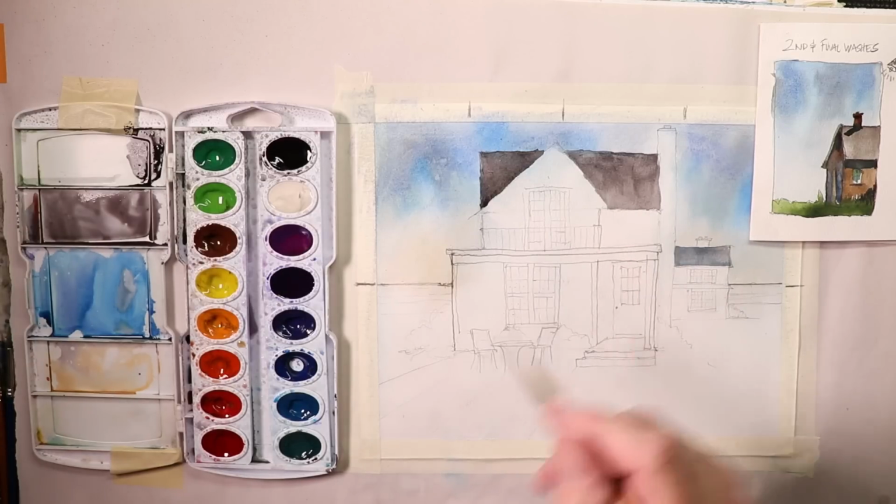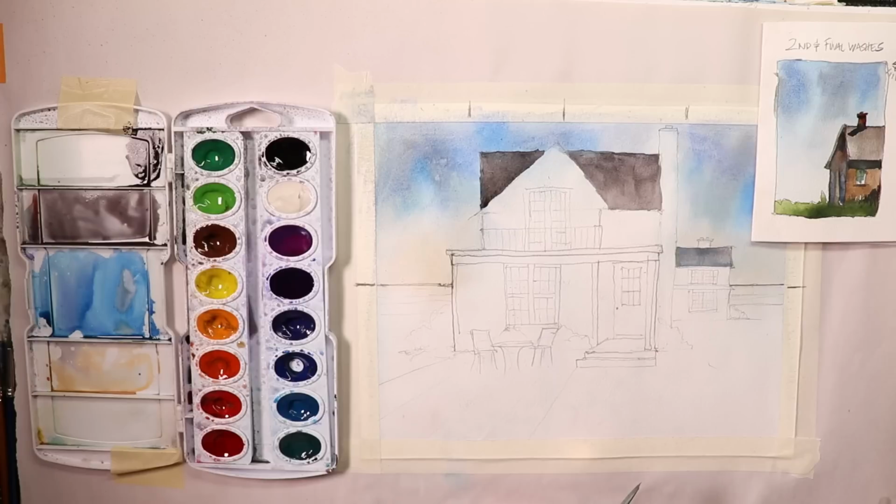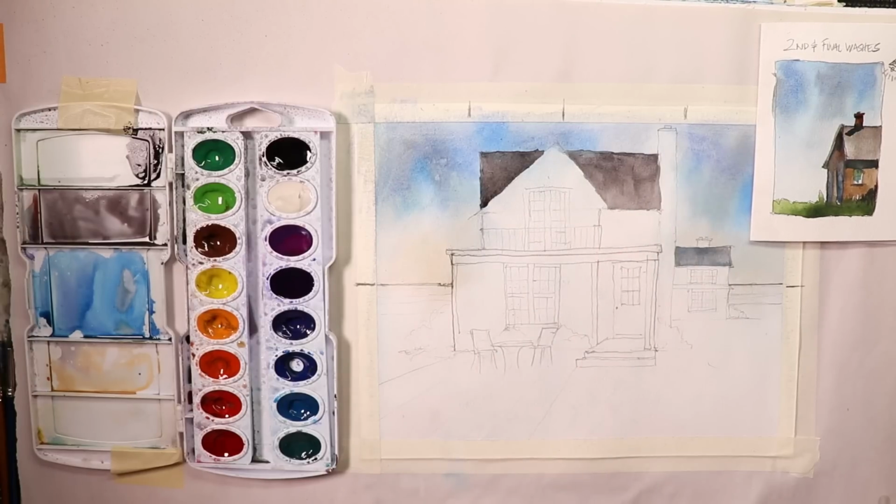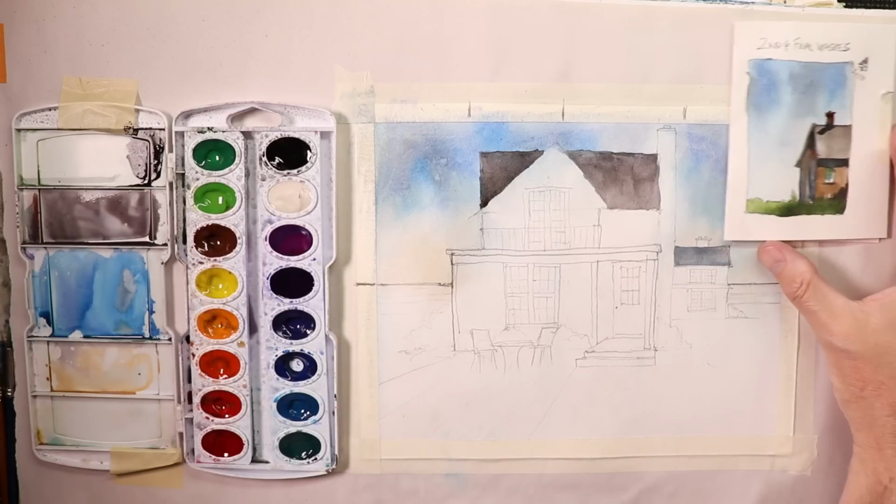Okay, there we go. We have our roofs, both of our roofs completed. Looks good. Now, we're going to again stick to this. This is going to be our guide.